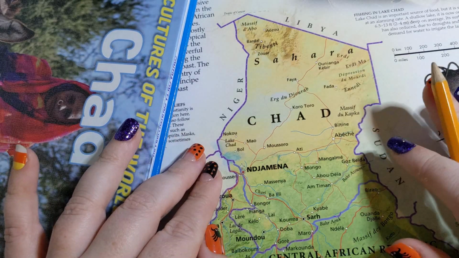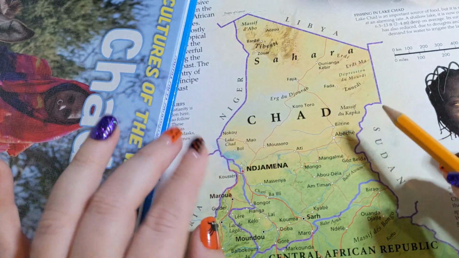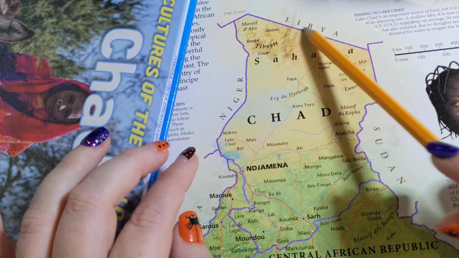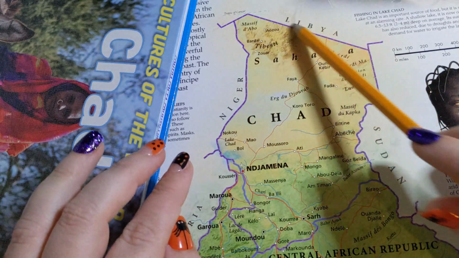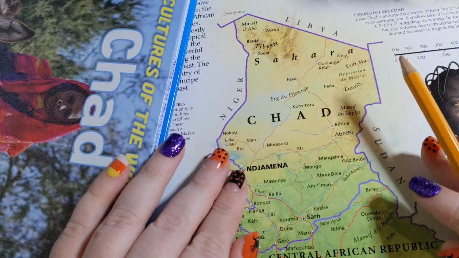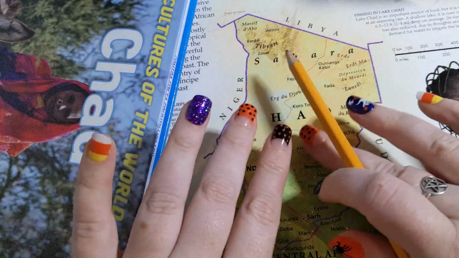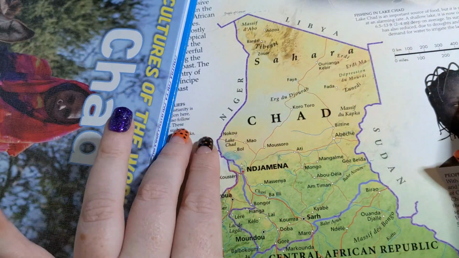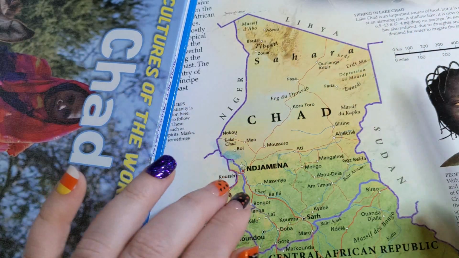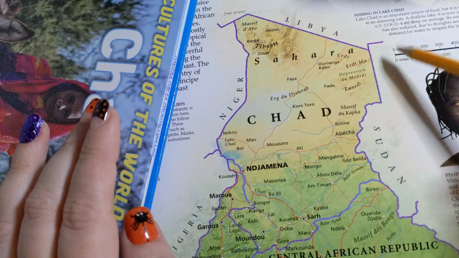So Chad has lots of very interesting climates and zones, but it is very, very dominated by its desert area, especially since the Sahara is expanding and could take up more in the future. But people across Africa in this Sahel zone are doing all they can to try to prevent desertification to their countries. The borders of Chad, as you can see, it is landlocked.